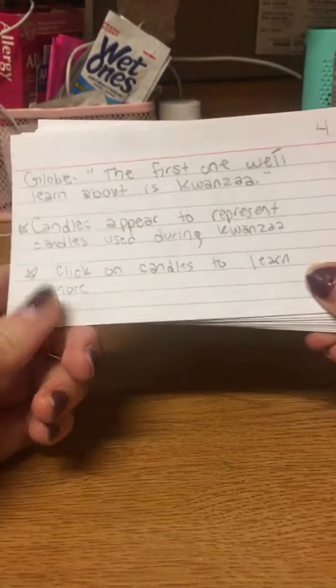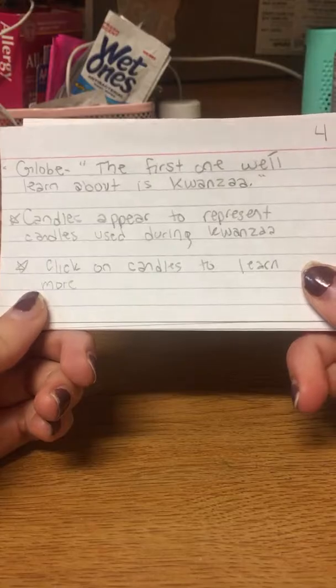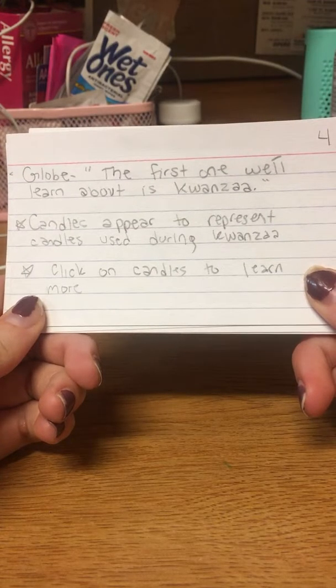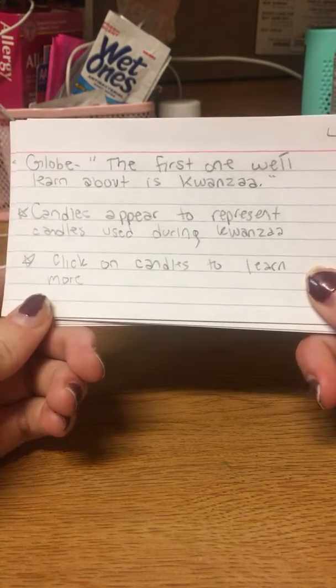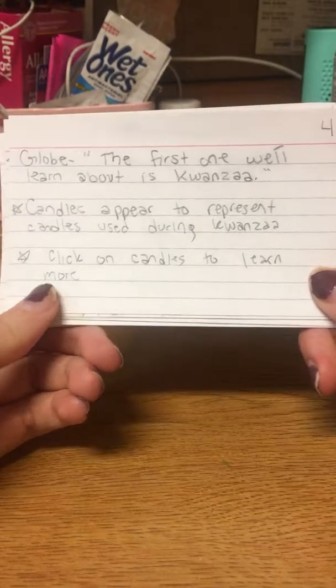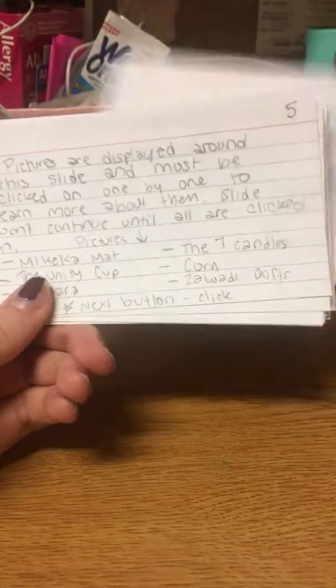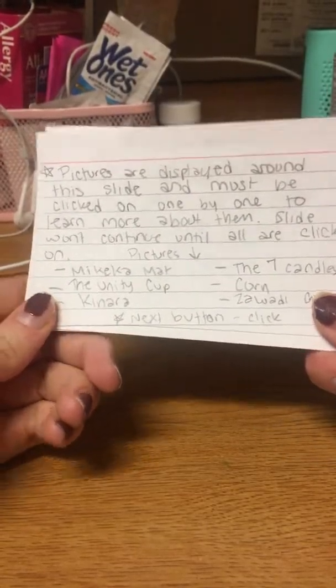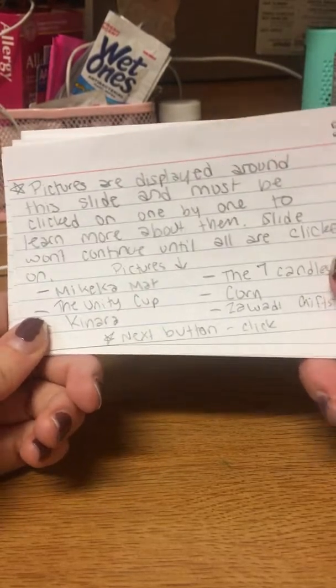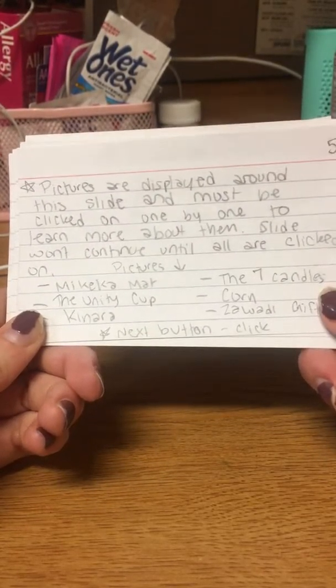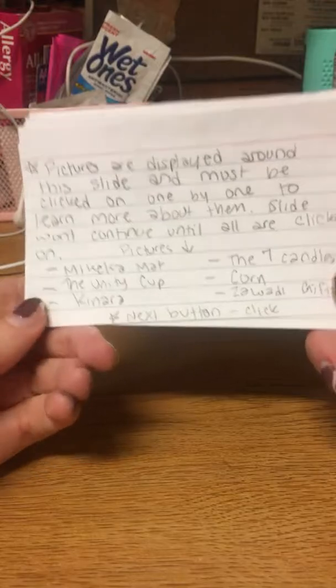So the globe will say, the first one we'll learn about is Kwanzaa. And there's going to be candles that appear to represent candles during Kwanzaa. You have to click on the candles to learn more. So you'll click on that, and then it will go to a next slide where pictures are displayed around the slide, and they must be clicked on one by one to learn more about them. The slide will not continue until they're all clicked on.